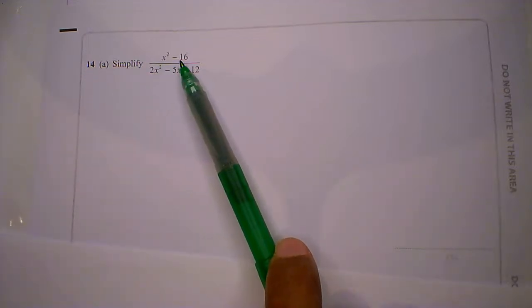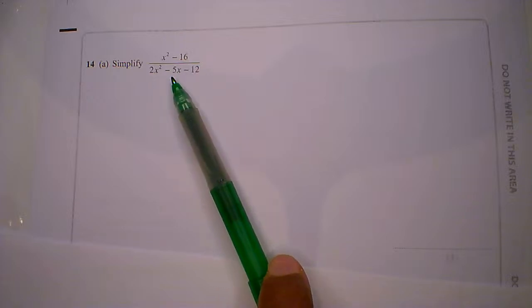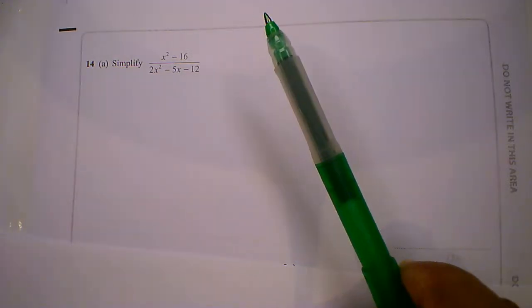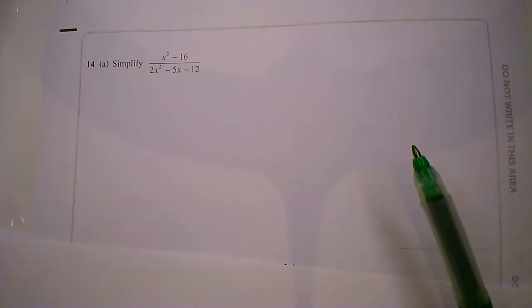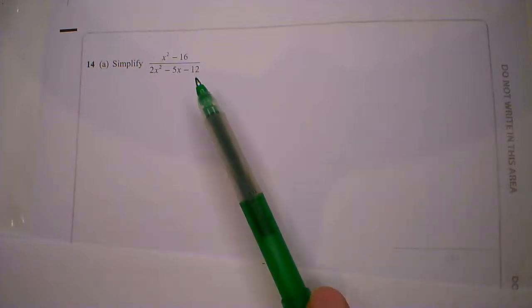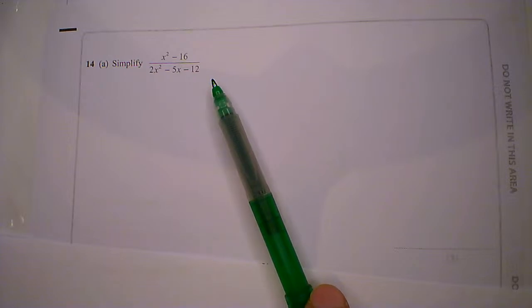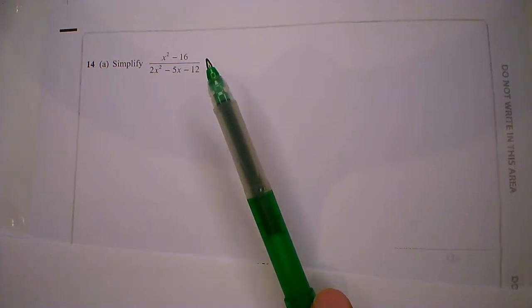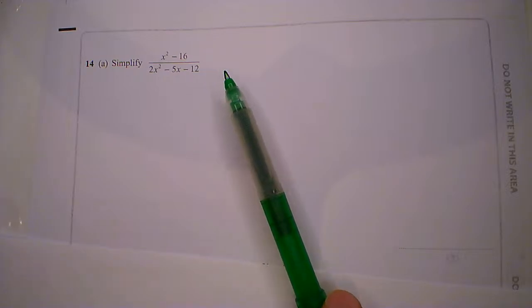Simplify x squared take away 16 all over 2x squared take away 5x take away 12. So what topic is this? This topic is simplifying algebraic fractions. This is a topic that comes up every year in a GCSE exam. So this didn't come up in paper 1, so it's very likely to come up in paper 2 or paper 3. So it's something that you need to be confident in answering.